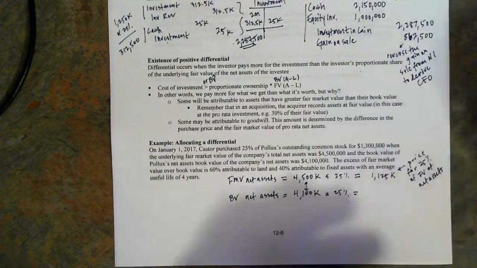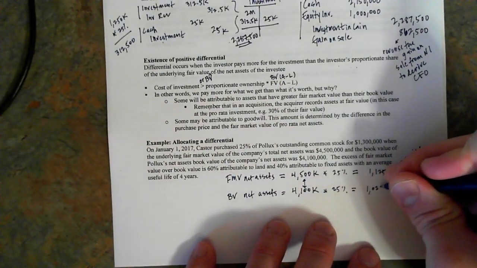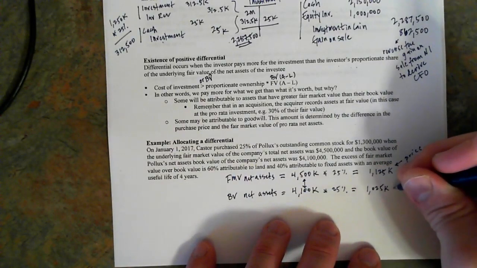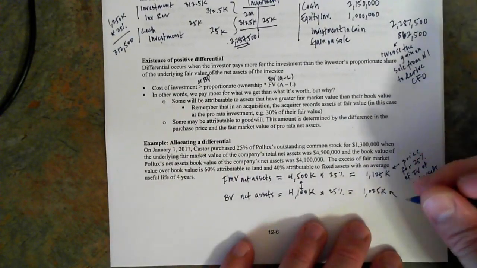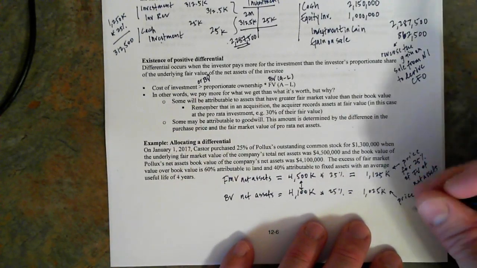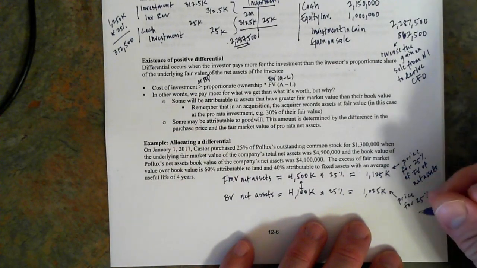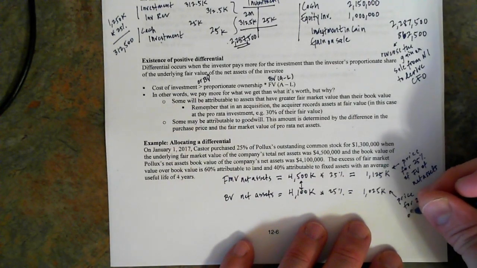And if we had purchased at the book value of net assets, it would have been $1,025,000. So in order for this to have not had a differential, I would have paid $1,025,000. Any amount that I pay over that is a differential.